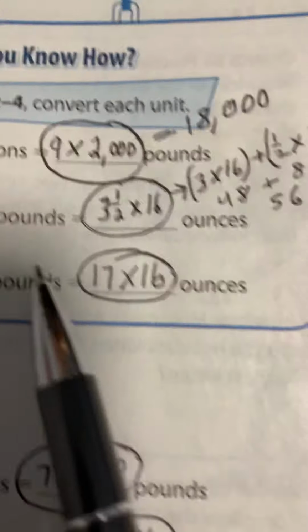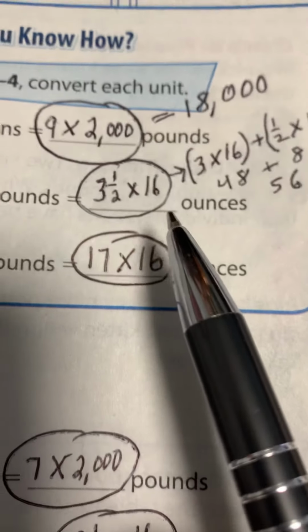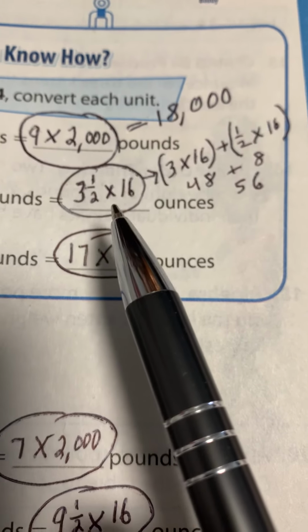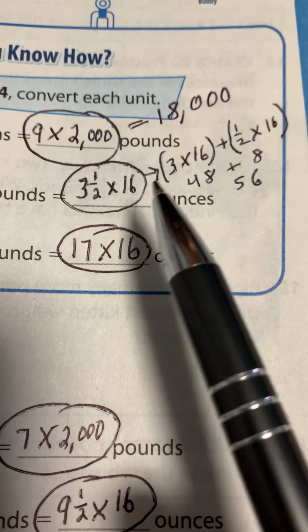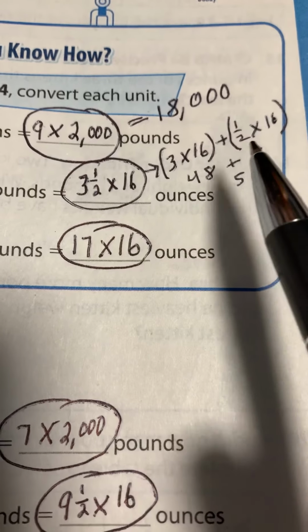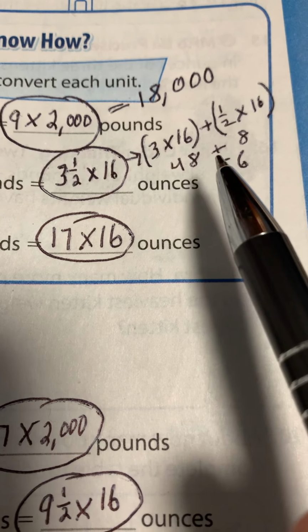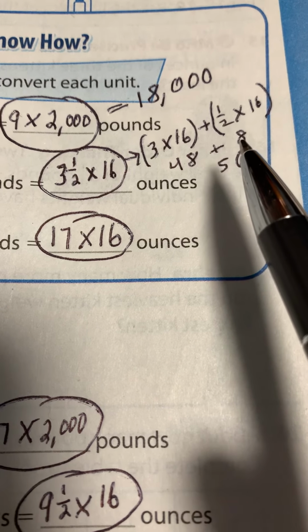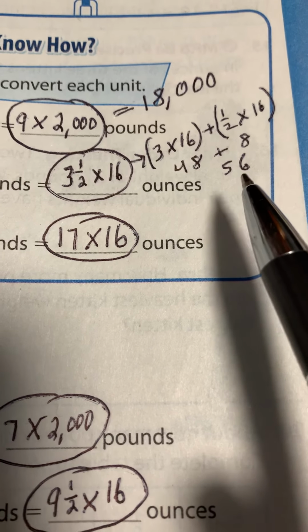So all you do is 3.5 times 16, the same way we've been doing this over and over again. You use the distributive property. So 3 times 16 is 48, plus 1/2 times 16 is 8. You guys know how to do that. If you add it up, you get 56, which is the answer.